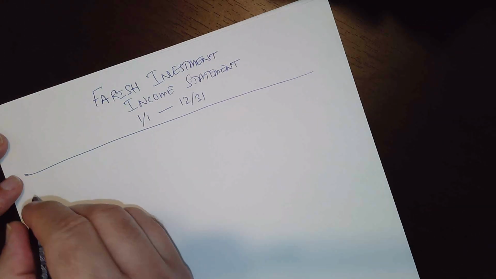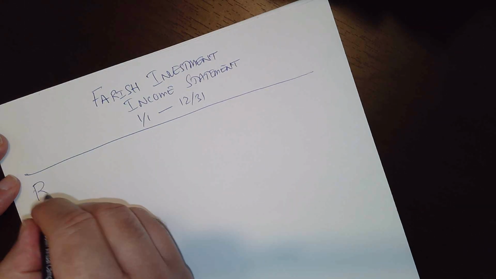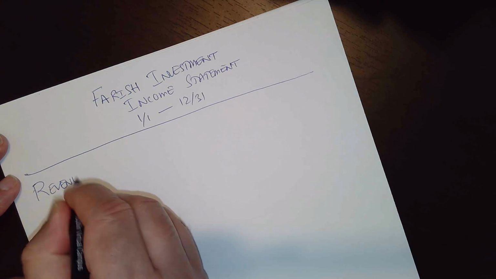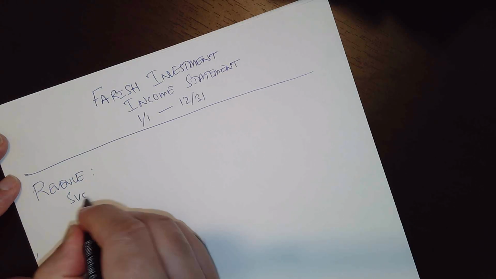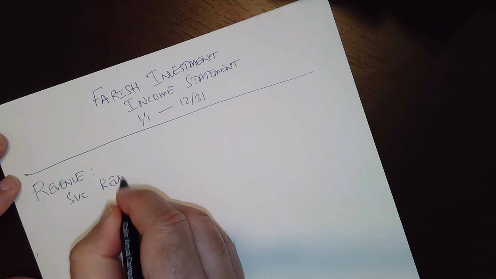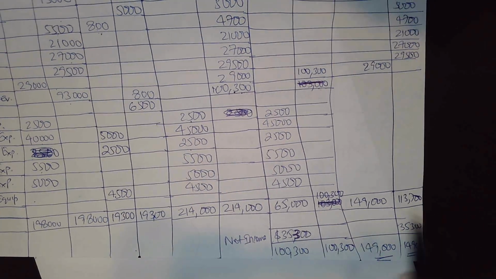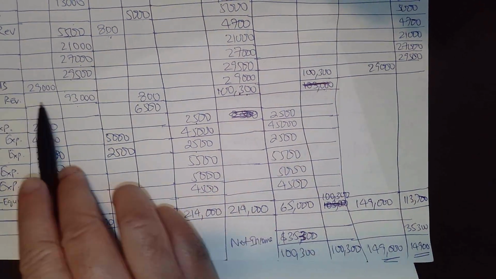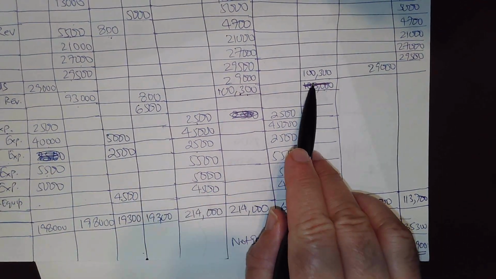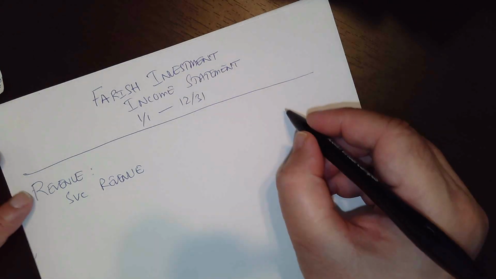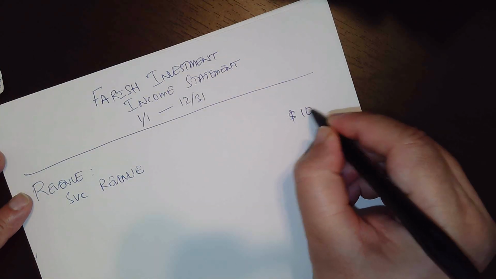So first thing, always, as we told you, goes to revenue. Among the revenue, we call it a service revenue, and the service revenue is how much we have calculated. We have calculated a service revenue of 100,300.